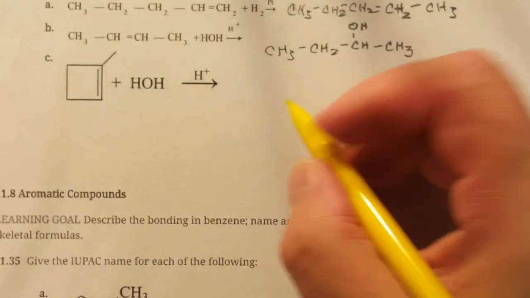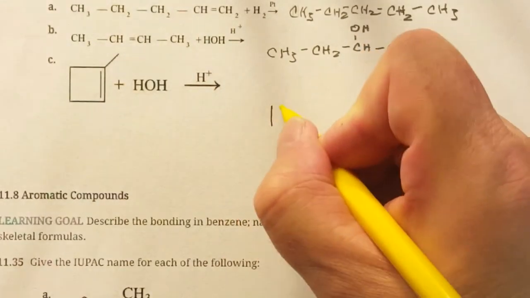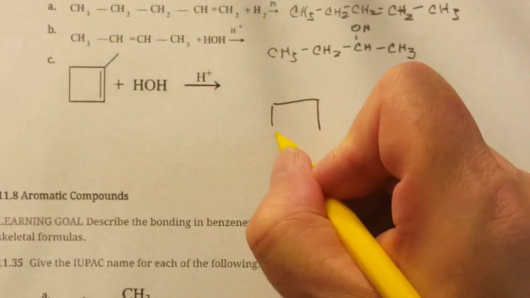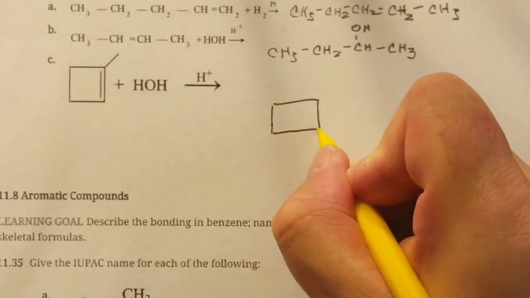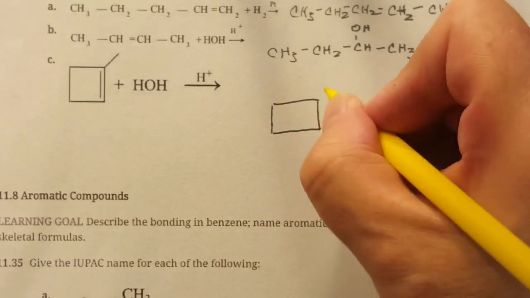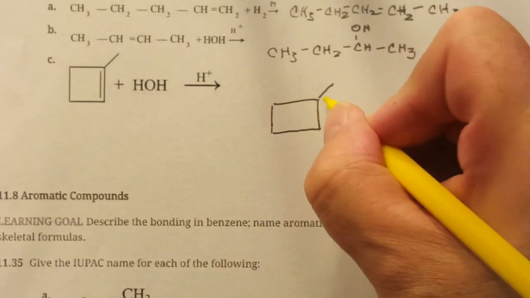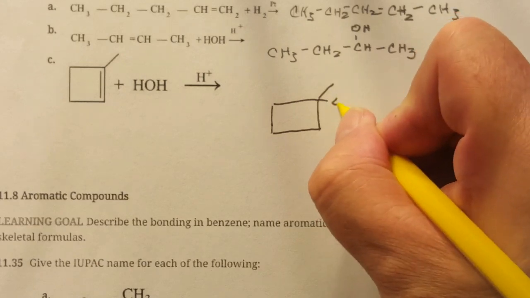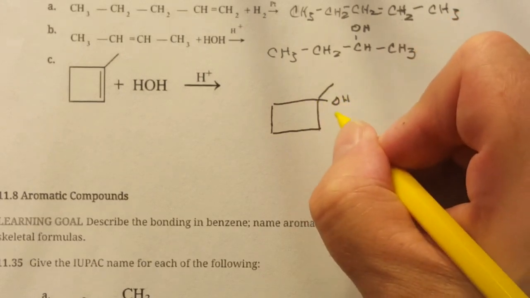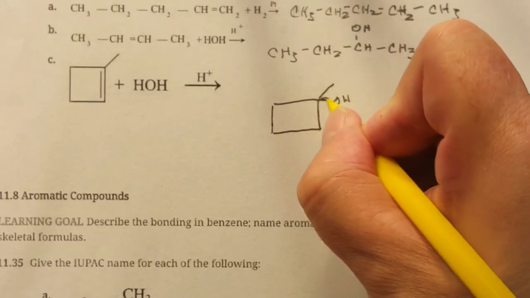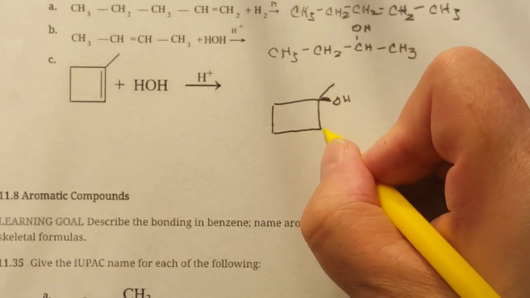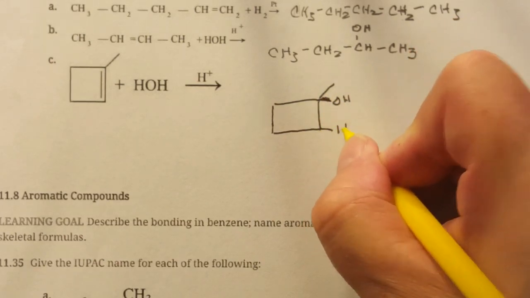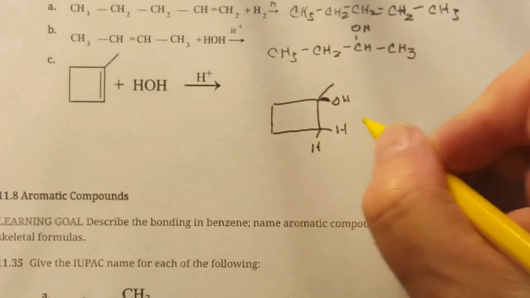So let's talk about this one right here. We can draw this as a skeletal structure. This carbon gets the OH because it's more heavily substituted. And this carbon gets the H, so there's going to be two H's here.